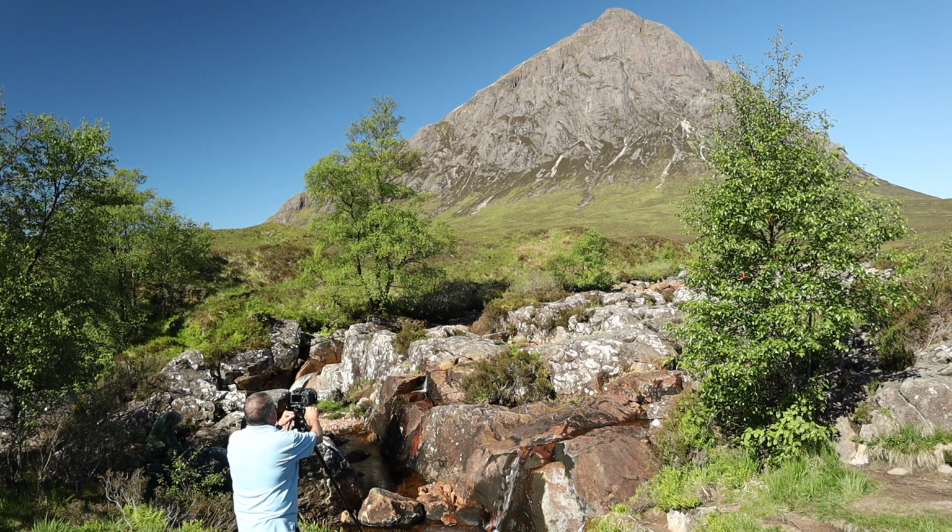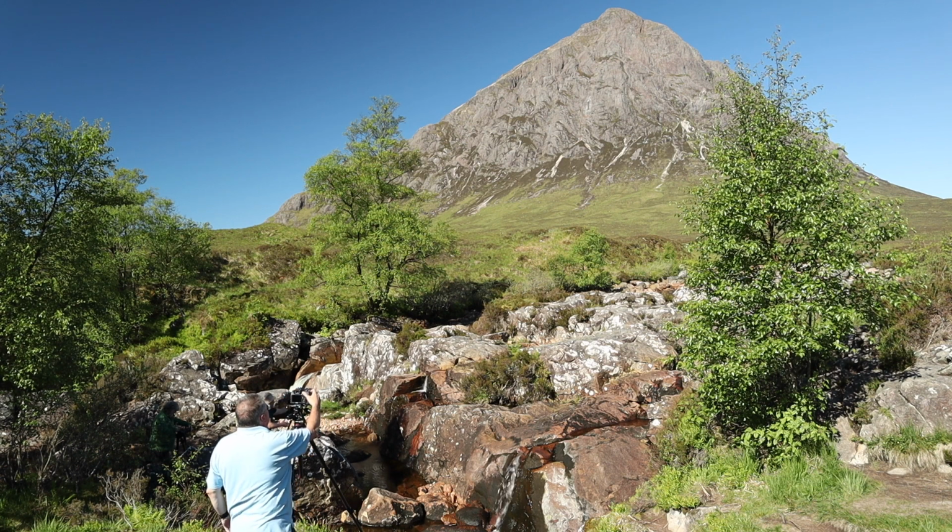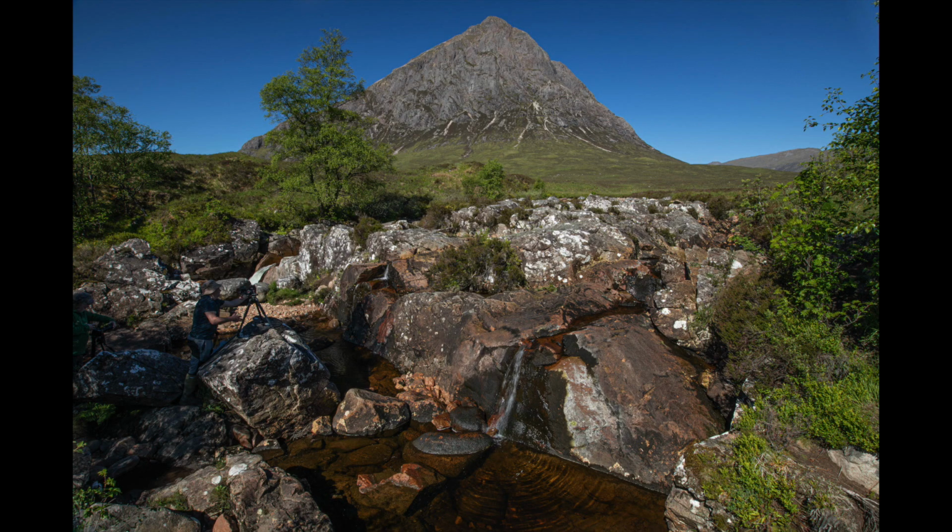I'm just levelling off my camera. I'll just double check my focus. So I'm focusing into the centre of the image. I'll take that shot. I've still got a 25th of a second, f16 and ISO 100. I'm just checking that image, that's cool.